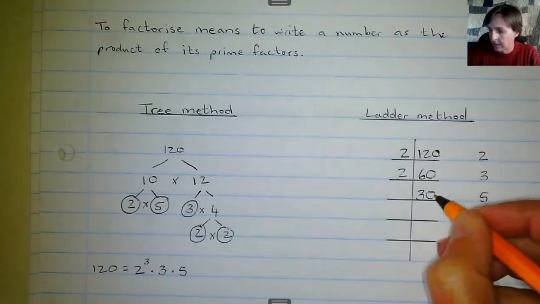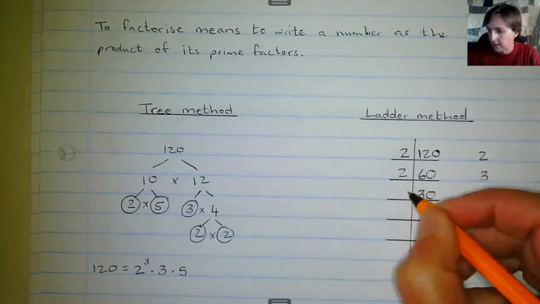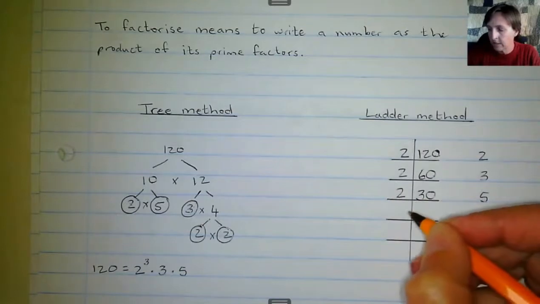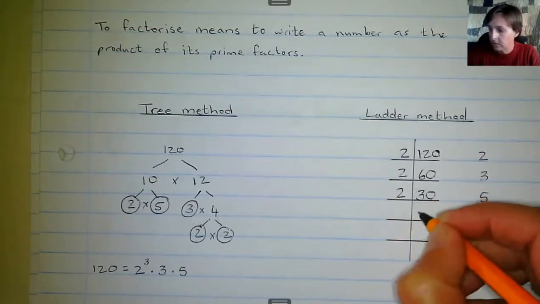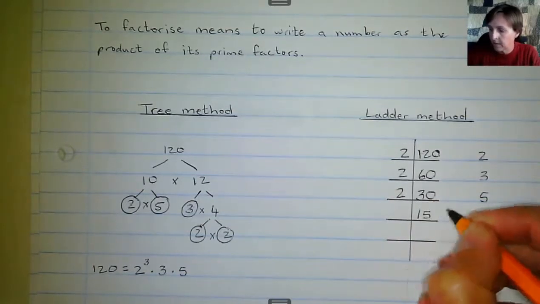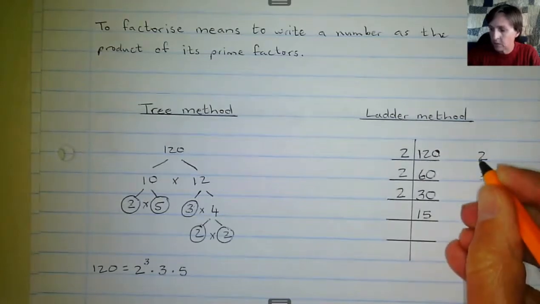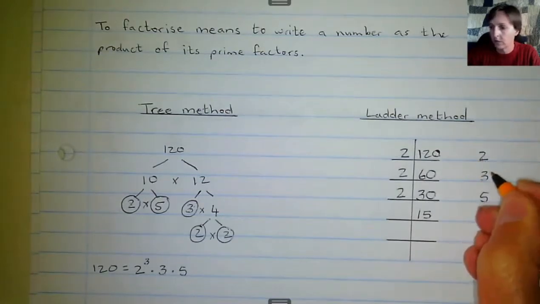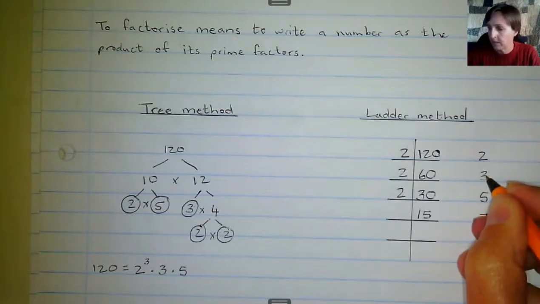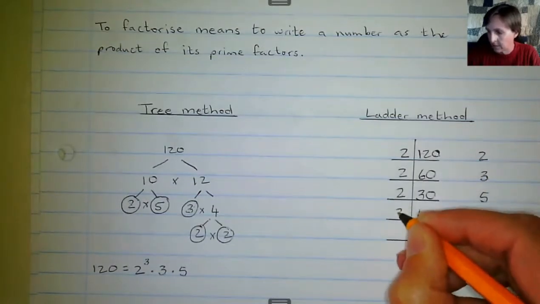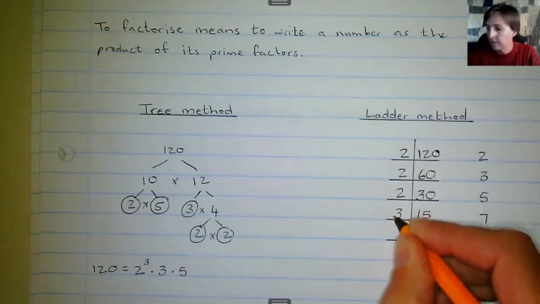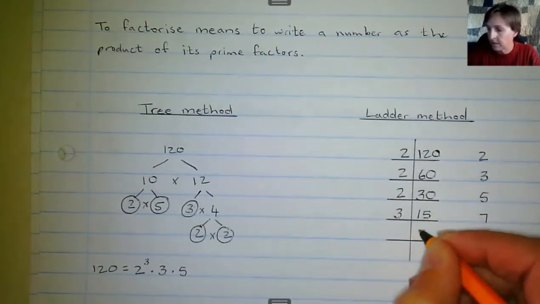I check again. Can I say 30 divided by 2? Yes, I can. So I write the 2 on the left. 30 divided by 2 is 15. Can I say 15 divided by 2? No, I can't. So I move on down my list to my next prime number. Can I say 15 divided by 3? Yes, I can. So I write a 3 on the left hand side of my ladder. 15 divided by 3 is 5.